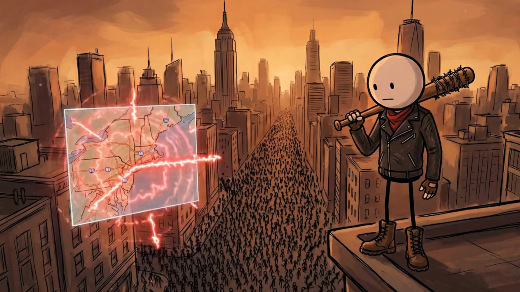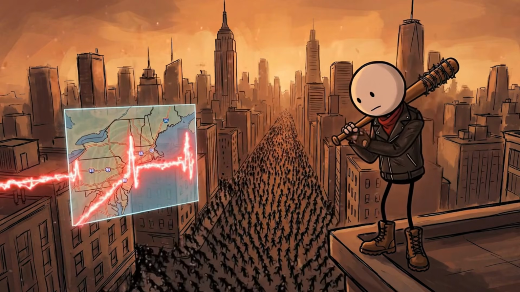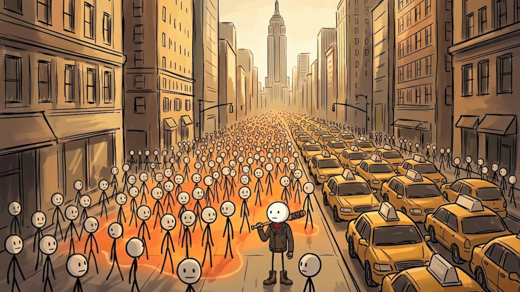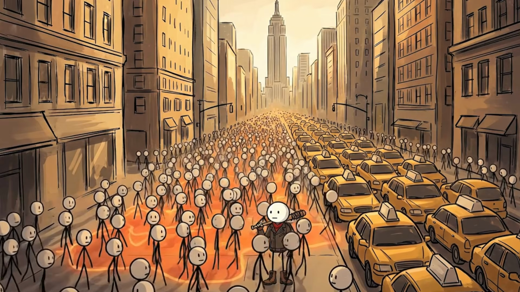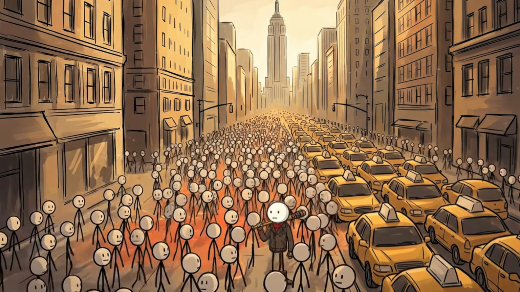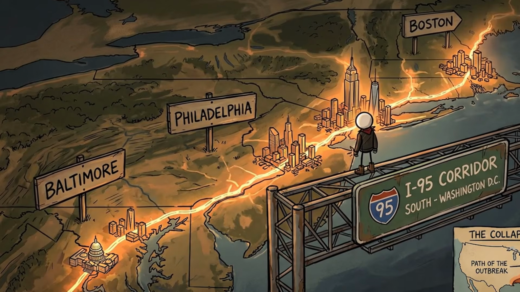New York City is the fastest saturation of any American city. 27,750 people per square mile in Manhattan, the densest population center in the country. But New York's vulnerability extends far beyond the island.